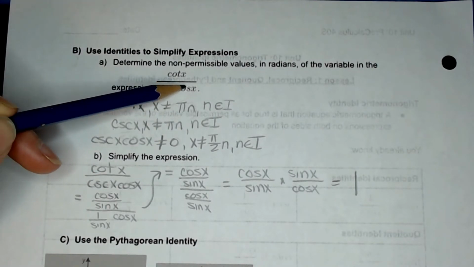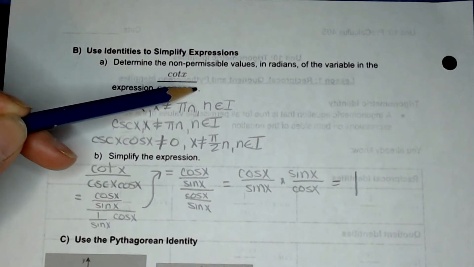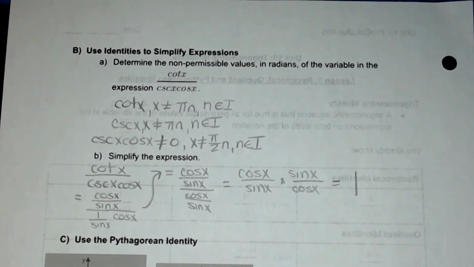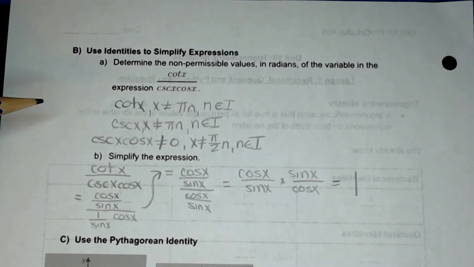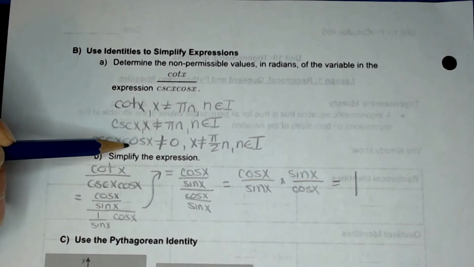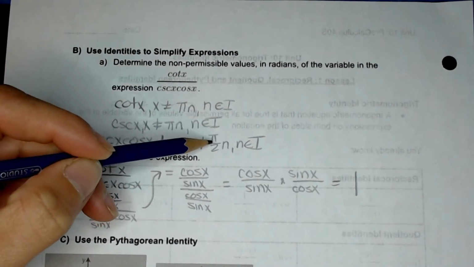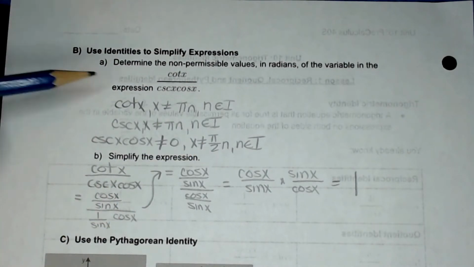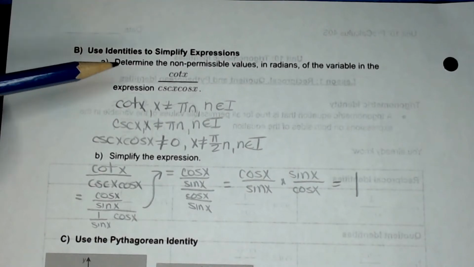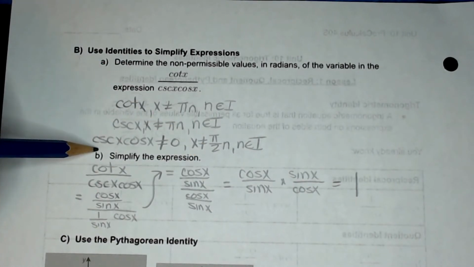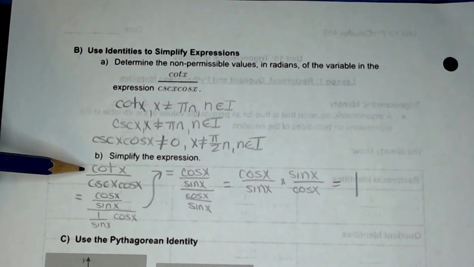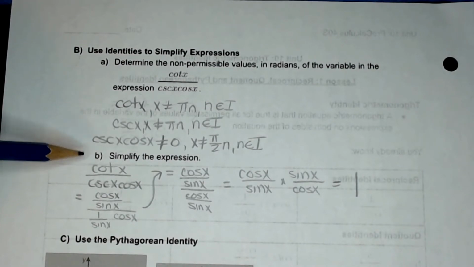Cosecant x is on the bottom times cos x, so this whole term also cannot equal 0. Now there are no values for cosecant x that equal 0, but for cos x, that happens again at our pi over 2 intervals. So these are all our undefined values, pi and pi over 2. Once we know that, we can take the expression and simplify it down.